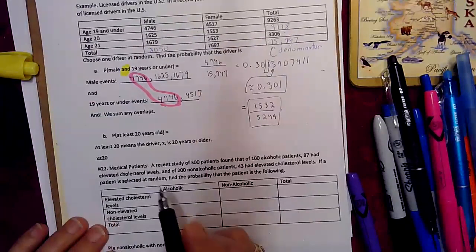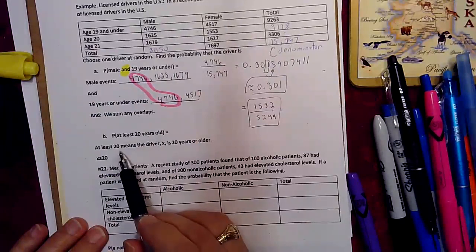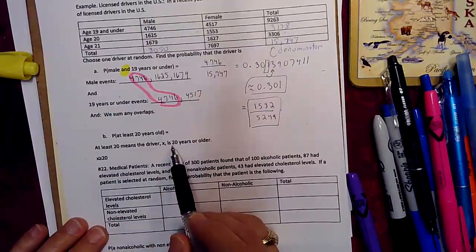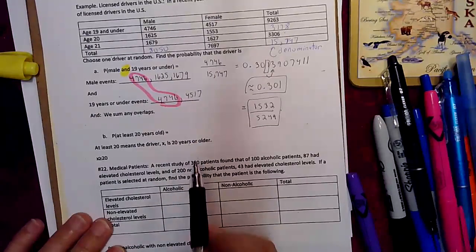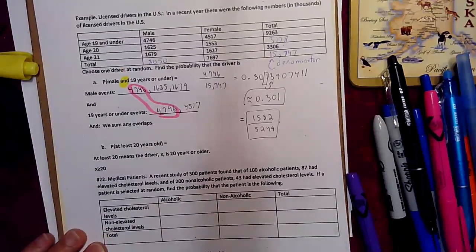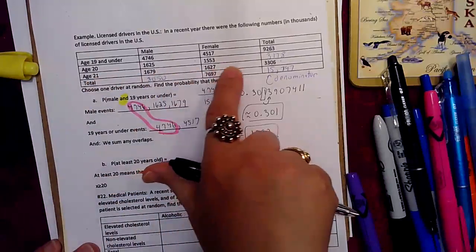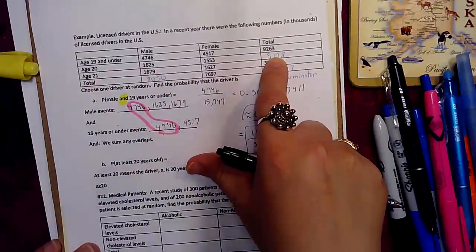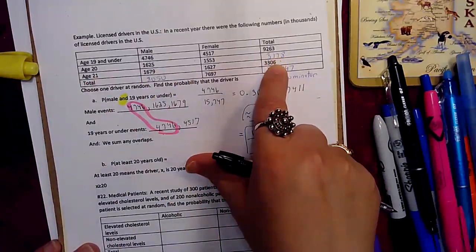Okay, next find the probability that at least 20 years old. At least 20 means the driver X is 20 years or older. So we need age 20 or older. So this is males and females. So we're looking at this total and this total, right? 20 and 21. We're looking at this and this. Okay.